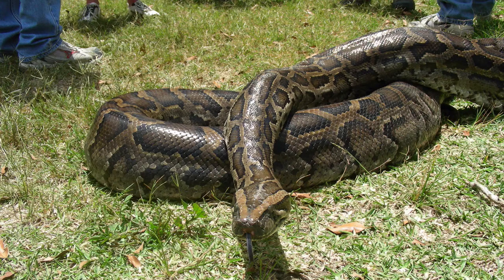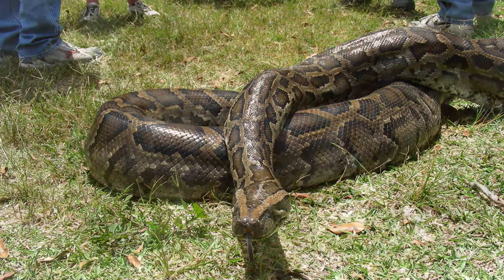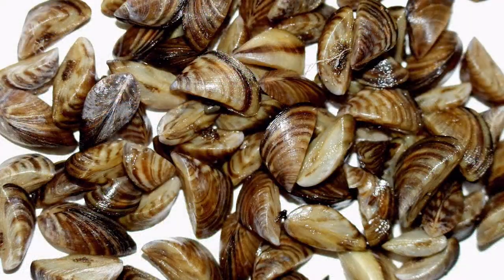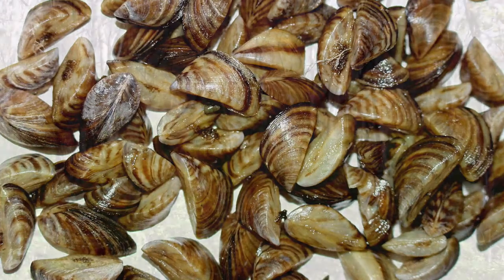This is a Burmese python, which has been introduced to the Florida Everglades. There's no species functionally like it, and it has all but decimated the wildlife within that ecosystem. Zebra mussels are another example of a species that has been introduced for which there is no functional equivalent within that ecosystem. The Great Lakes within North America have had introductions of zebra mussels, and zebra mussels have radically altered the functioning of those ecosystems.